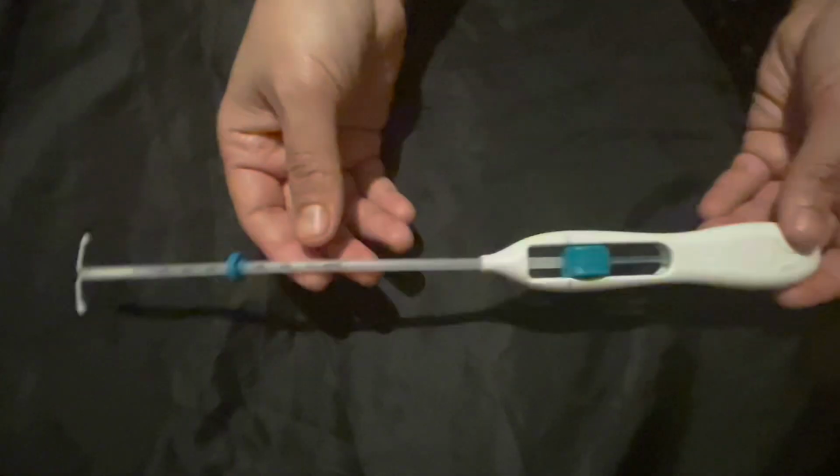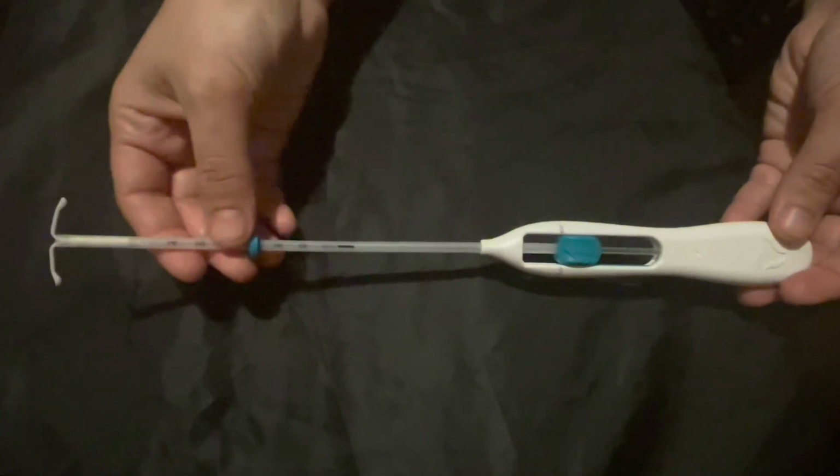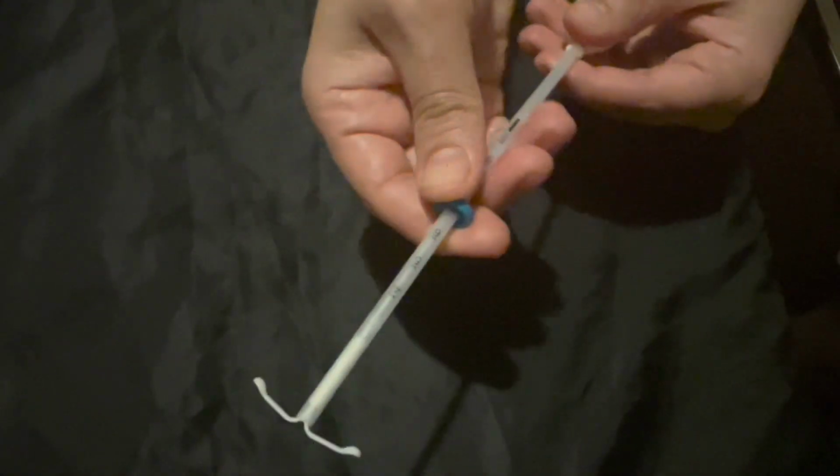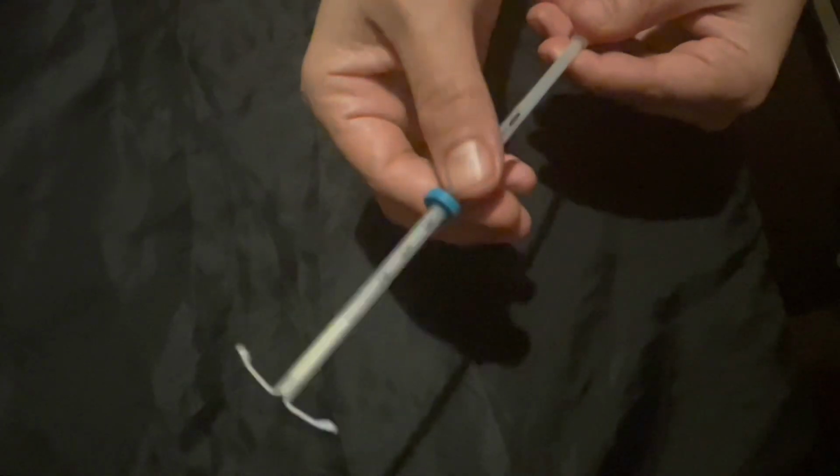When we open the package, we have the Mirena coil as we see. This part is called the flange. We can move it up and down according to the sound measurements. Here, as you can see, the arms come out, and you can't touch them when you insert the coil, it is a no-touch technique. The trick here is the slider.